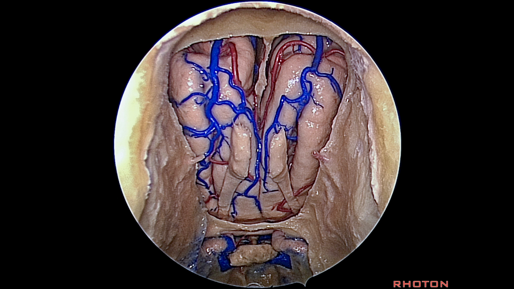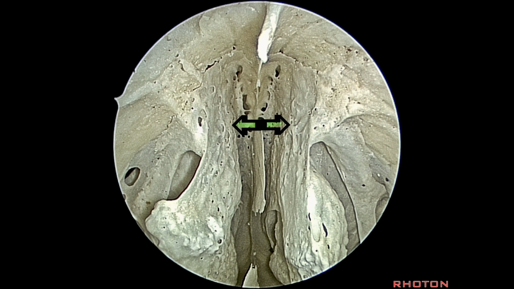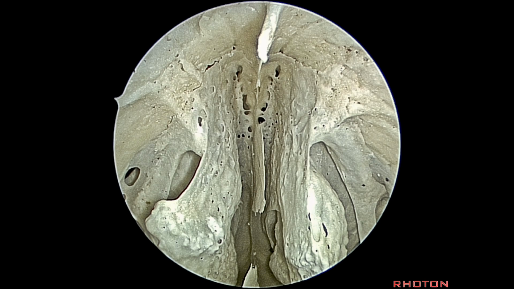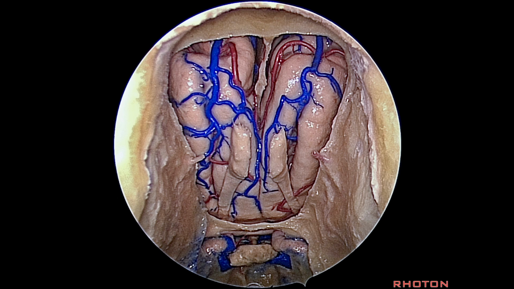The cribriform plate is no wider than the olfactory bulb. So this is bulb width, and here's the exposure of the anterior fossa that's being done endoscopically in some centers. So how do you get from here to here?